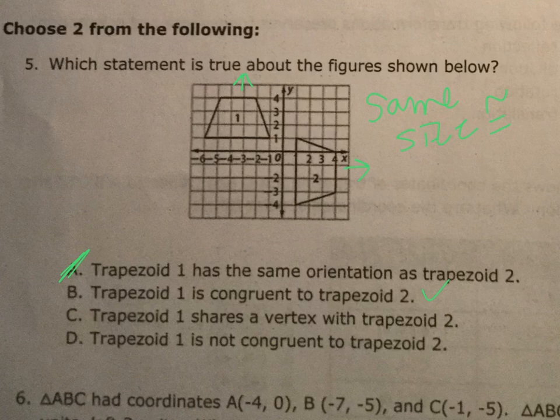Trapezoid 1 shares a vertex with trapezoid 2. A vertex is a point. So for this to be true, it would look something like this. Let me do triangles. If these triangles shared a vertex, it would look like this, where this point is on both triangles. That's not happening here. These points are separate from these points here. They're not sharing the same one, so not that one. And then trapezoid 1 is not congruent to trapezoid 2, but it is. So that's not it. So B is our only correct answer there.